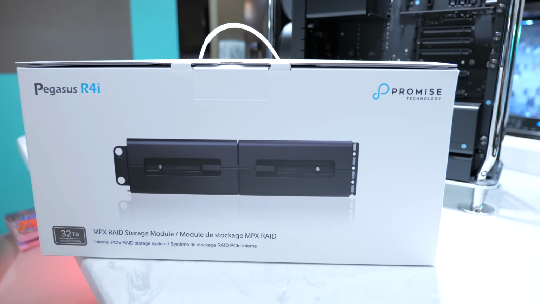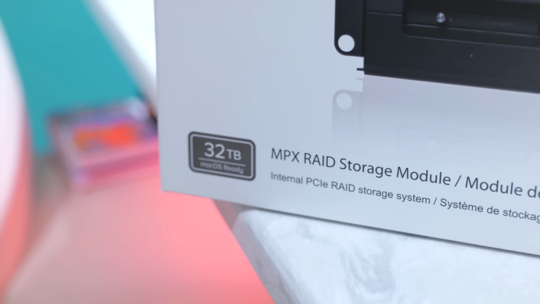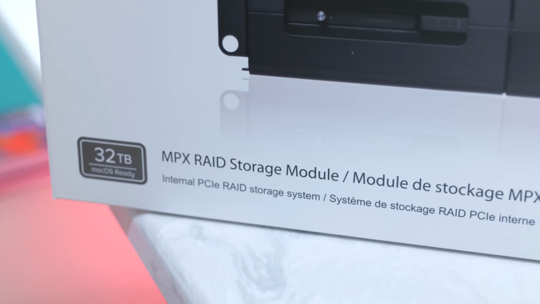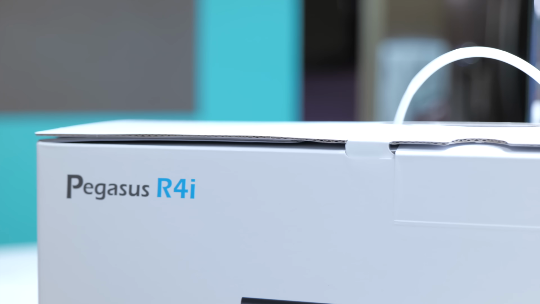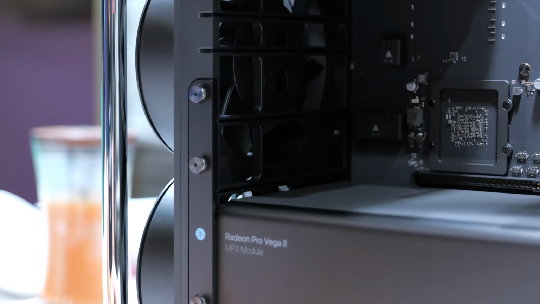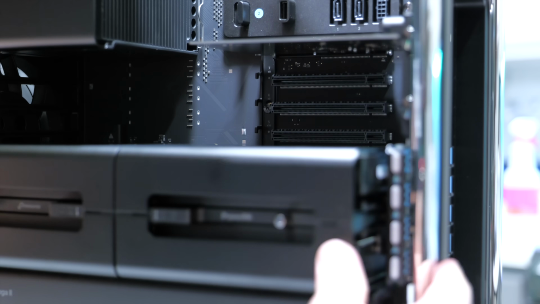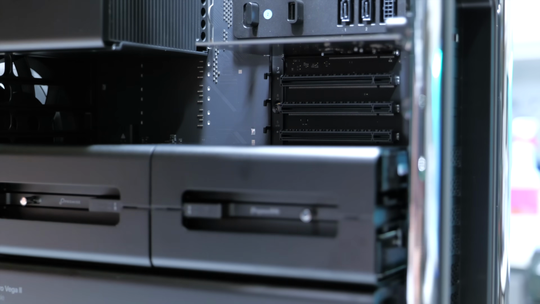The Pegasus R4i is 32 terabytes of raw hard drive capacity in the form of an MPX module, housing 4 8 terabyte 7200 RPM drives. Each Mac Pro supports up to 2 MPX modules, and you can install the Pegasus R4i in either of the 2 MPX bays.